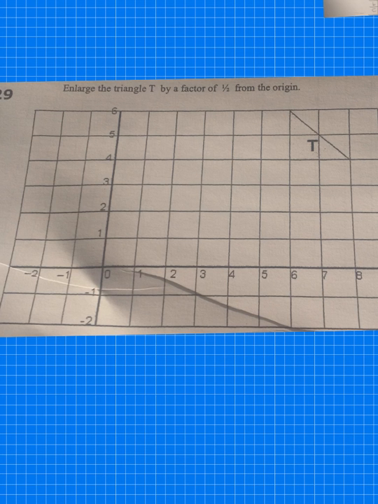And so that brings me to the last question here. Now I thought this was worth doing because again, while it's enlargement, it's a scale factor of a half, which means it's going to be half as big. In other words, it's going to be smaller. So this shape here is going to be smaller than what it is at the minute. It's going to be half the size.